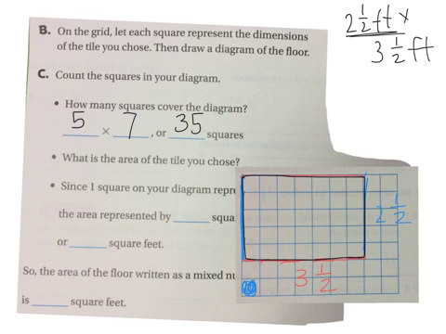Okay. Now, what is the area of one tile? Half times half, right? Which is? 1/4. And when we are talking about area, we use what kind of units? Square units. So this is squared feet, okay?